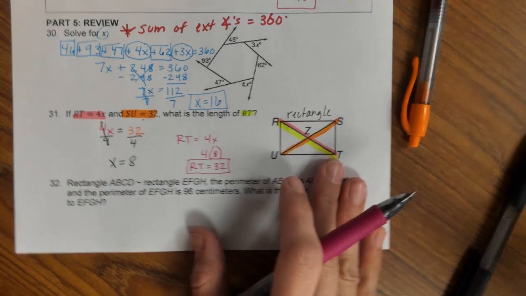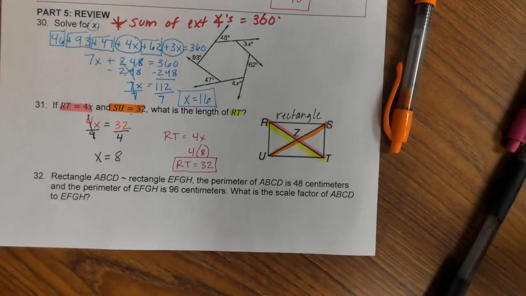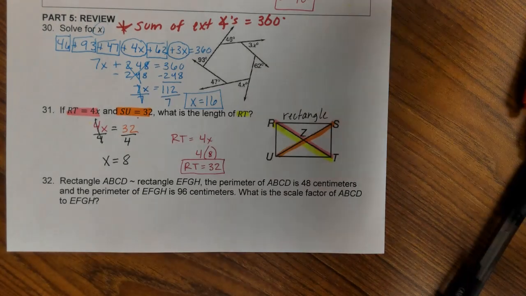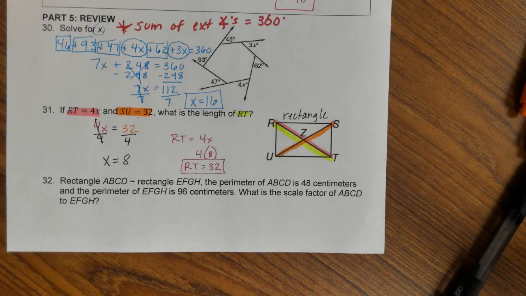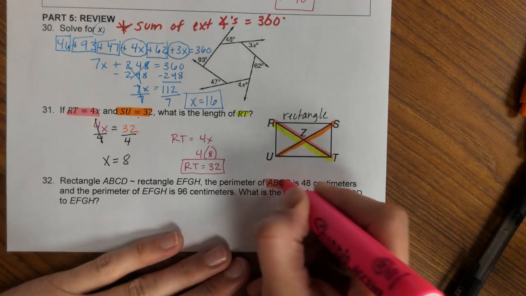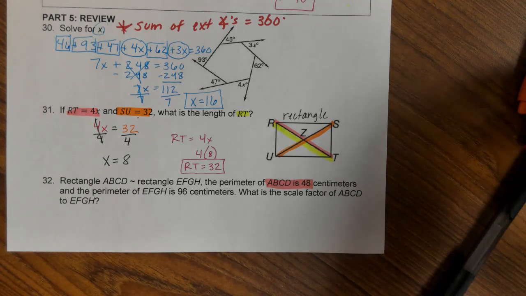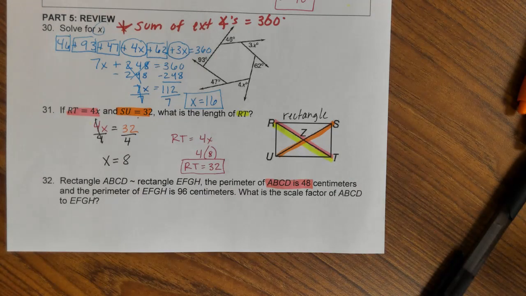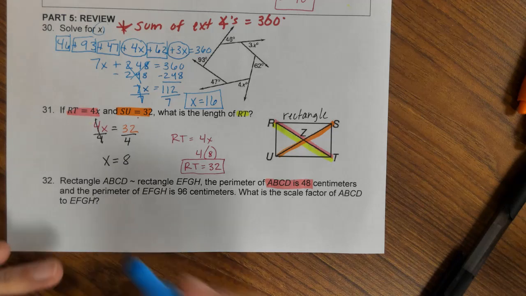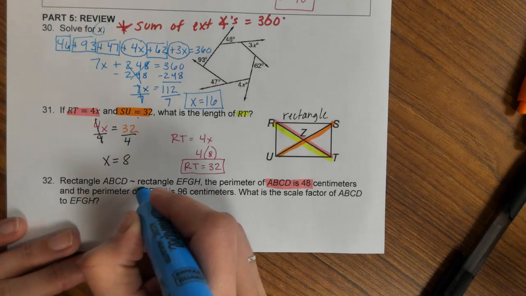Yay, we've made it. Only over an hour. All right. Rectangle ABCD is similar to rectangle EFGH. The perimeter of ABCD is 48 centimeters. The perimeter of EFGH is 96 centimeters.